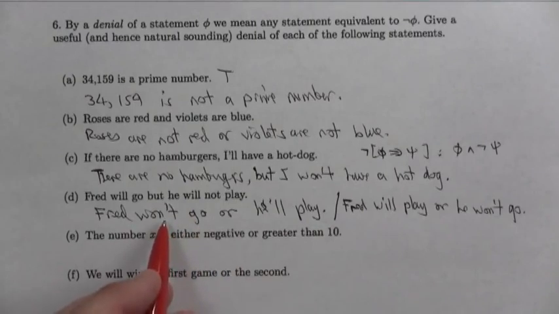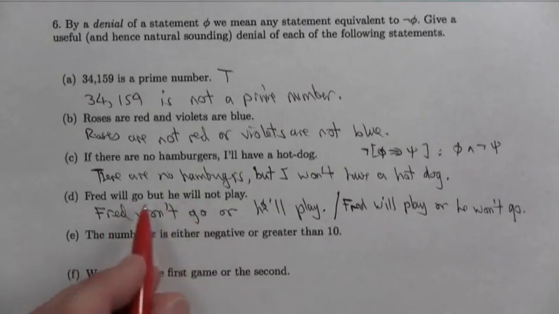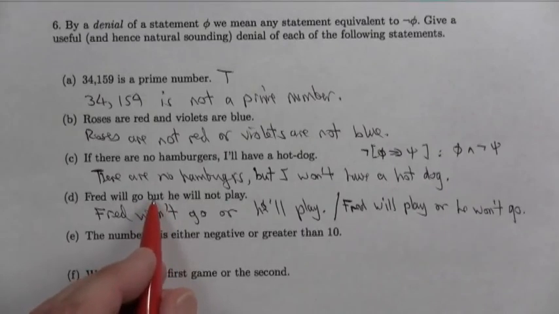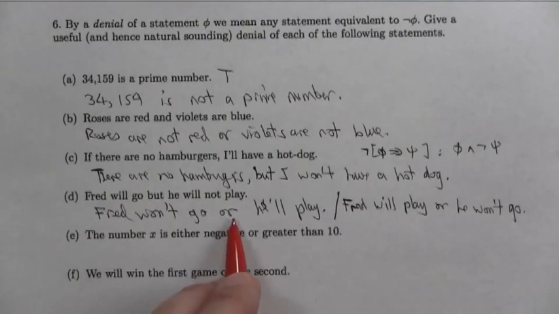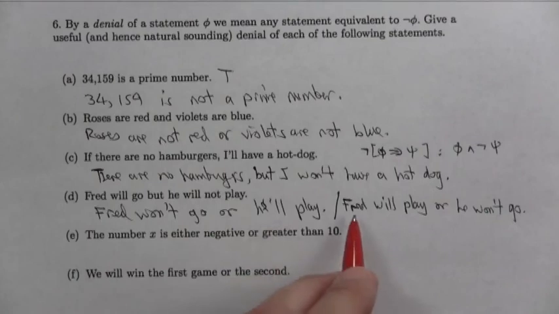But in terms of the negation, we just took the negation of the two parts together with the negation of the but, which becomes a disjunction. Which is an or, so we've got Fred won't go, or he will play. Or more naturally, Fred will play, or he won't go.